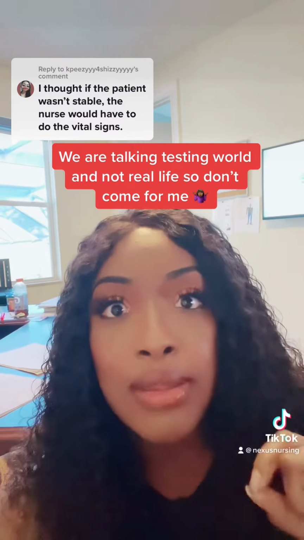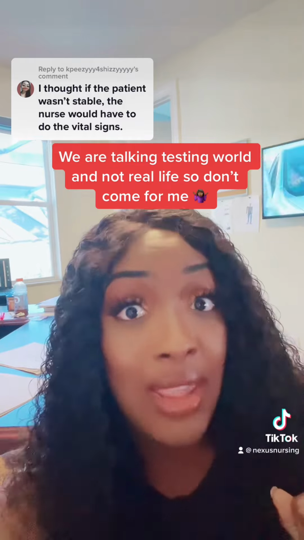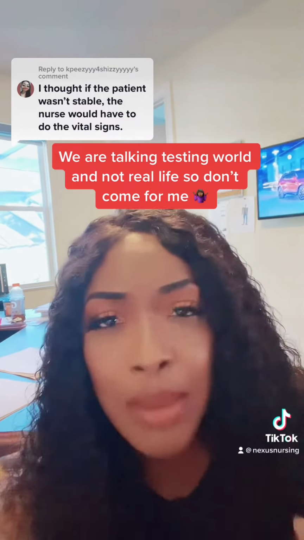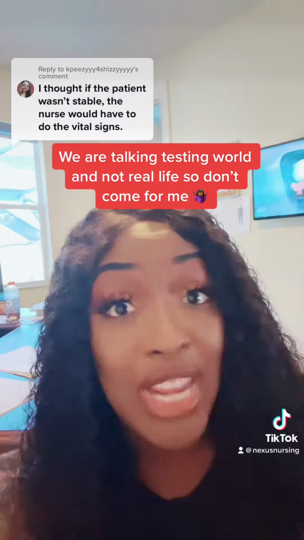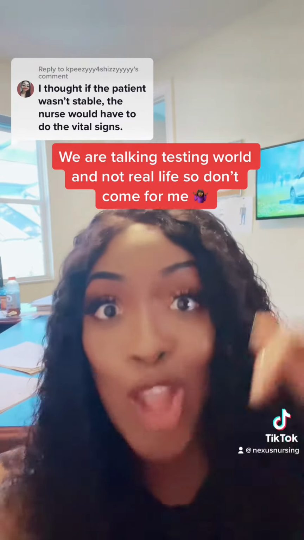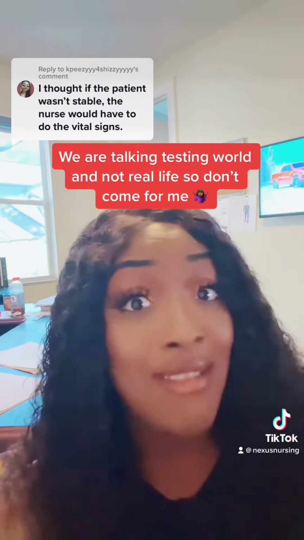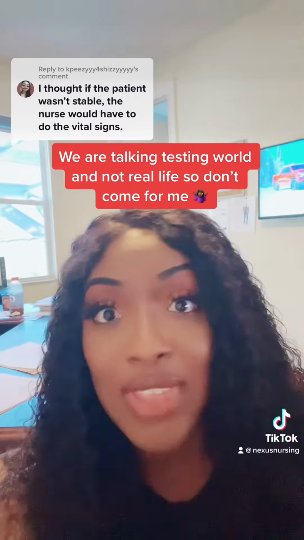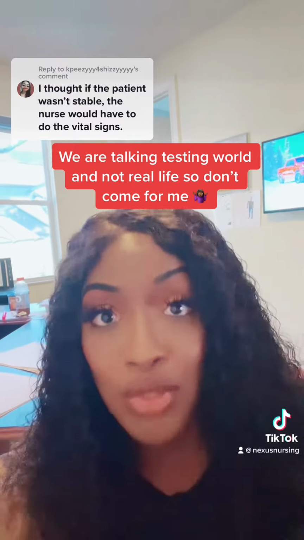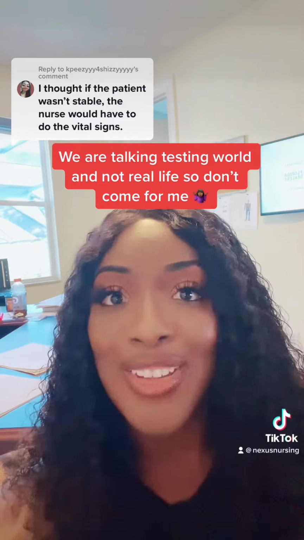When we say unstable, so for example, the patient's condition has declined, we're rushing that patient to surgery, or we're rushing that patient to another floor. That patient is not stable to be on your floor. So while we're taking that patient somewhere else because they are not stable enough for your floor and they need to be assessed, or right before they leave, they need to be assessed, you, the nurse, you're going to do it because they were not even stable enough to stay on your floor. Do you see what I'm saying?